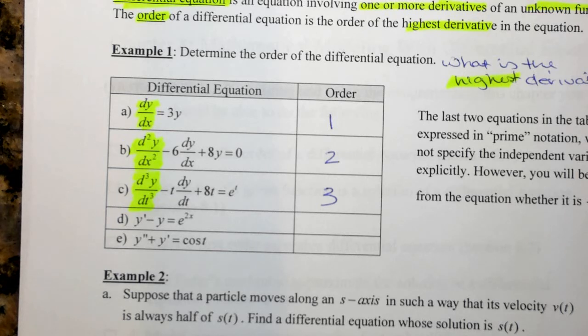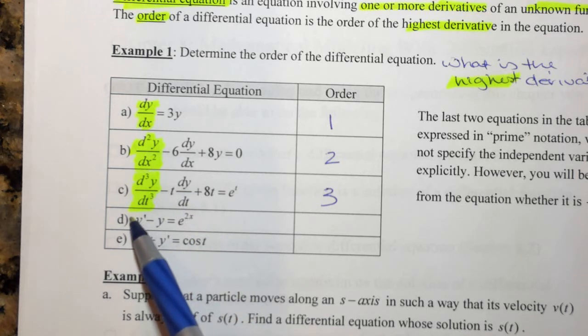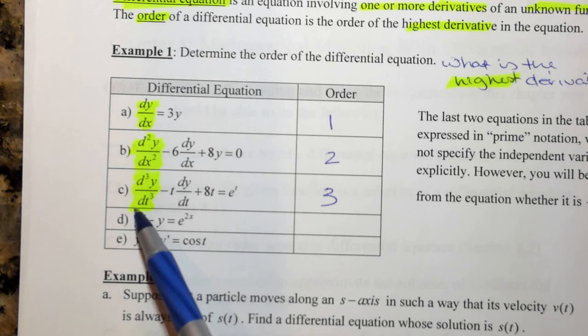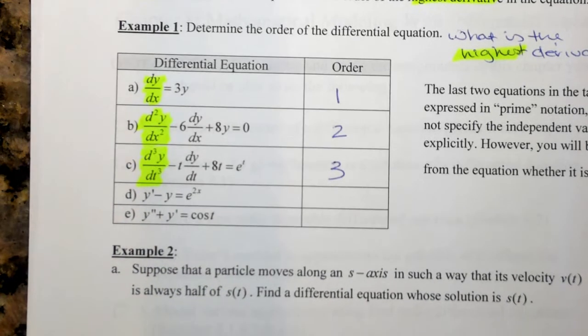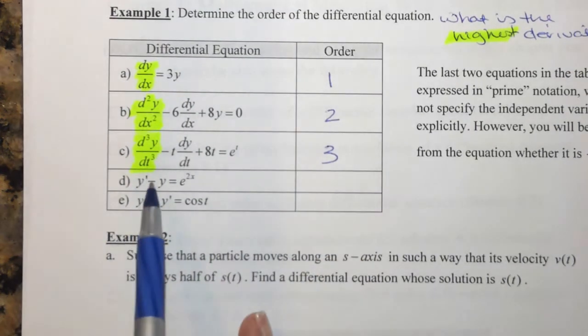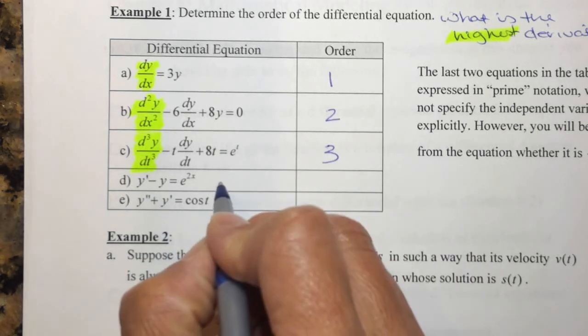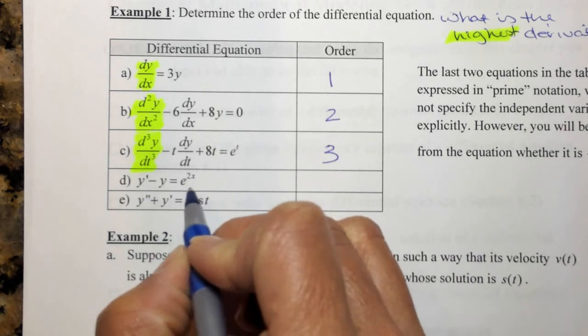This is pretty much in differential notation, which is better when we're talking about separation of variables, which we'll get to. Prime is easier to write, but it's not beneficial when we're using separation of variables. So when you have something like y prime or y double prime, you want to actually rewrite this once we get to separation of variables.